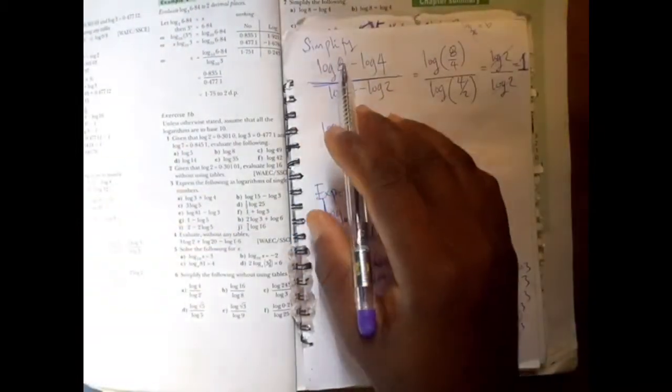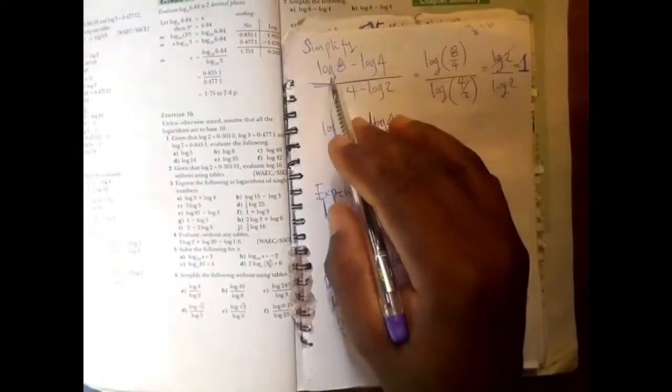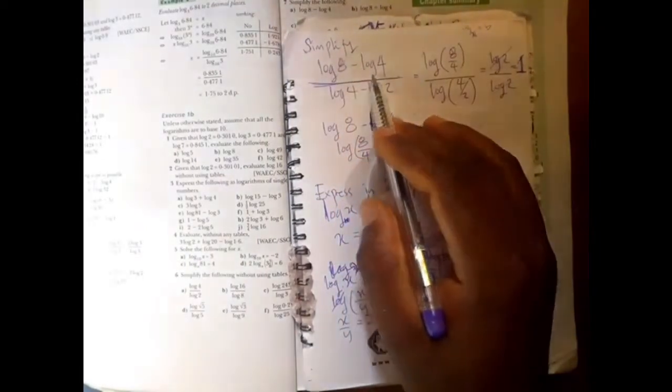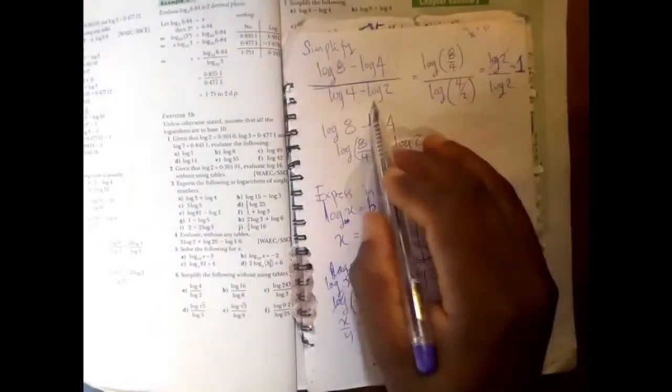So we also take another problem. Simplify log 8 minus log 4 over log 4 minus log 2.